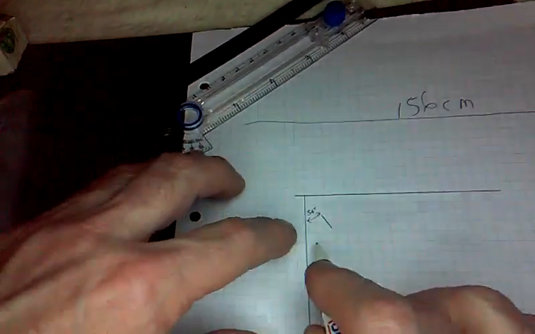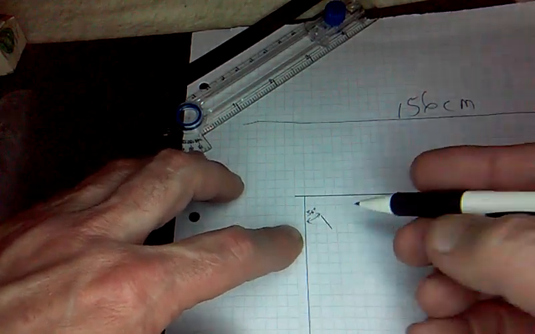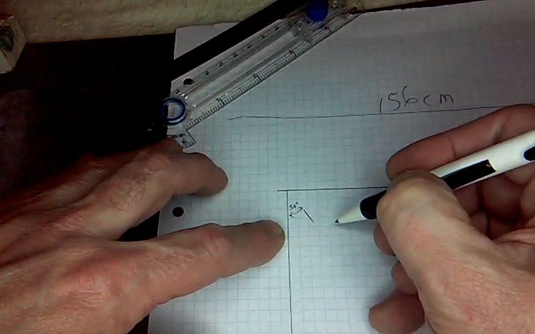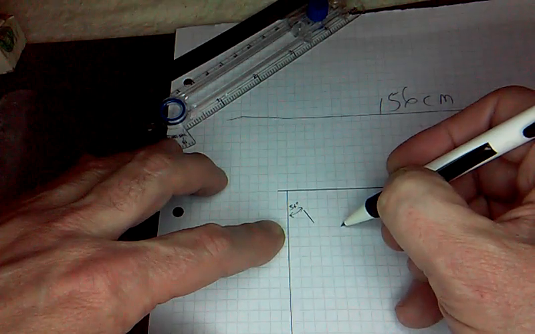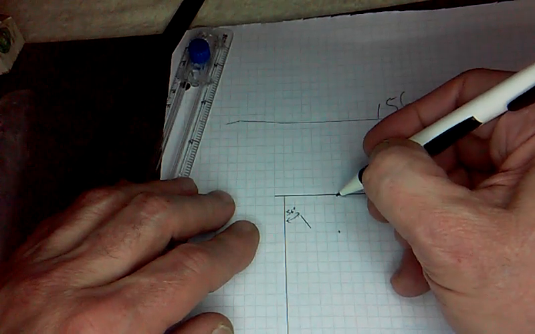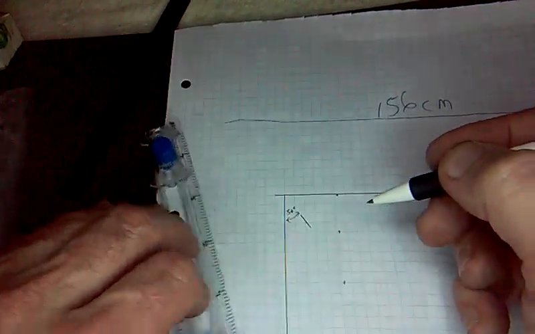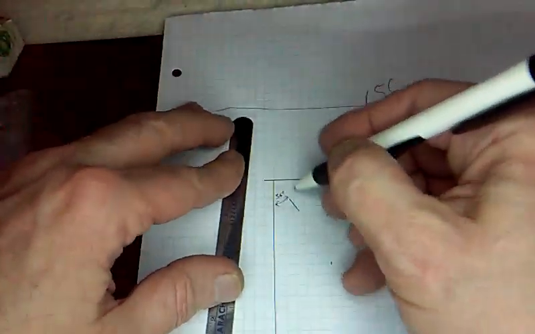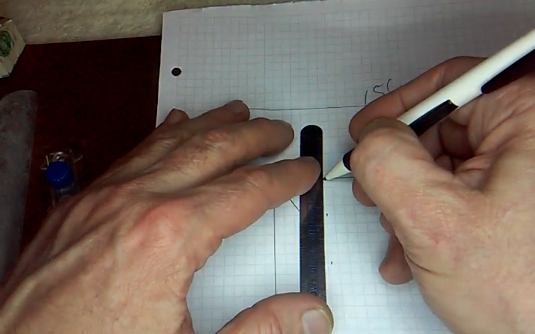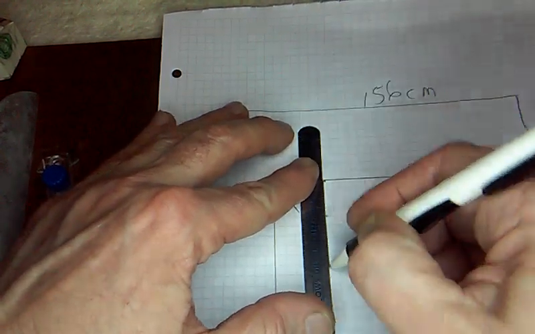Now each panel we said was going to be 26 centimeters. And each one of these is 5. So 5, 10, 15, 20, 25. And 1 millimeter past that. So that's right there. So now you have to draw another vertical line connecting these. So now you've got a little rectangle panel, 26 millimeters wide. It's about right there.